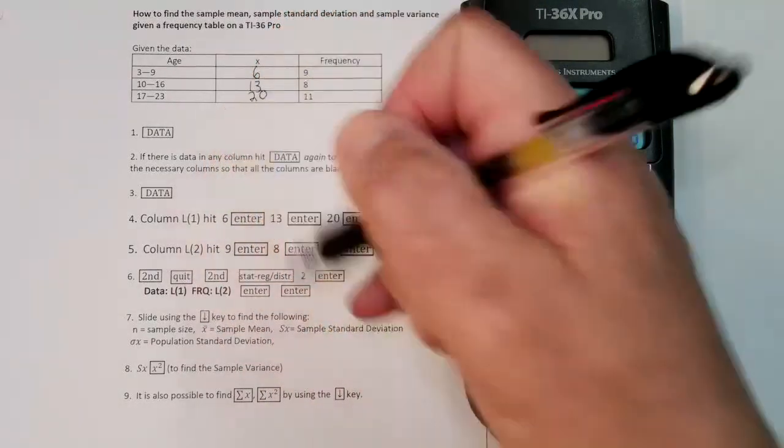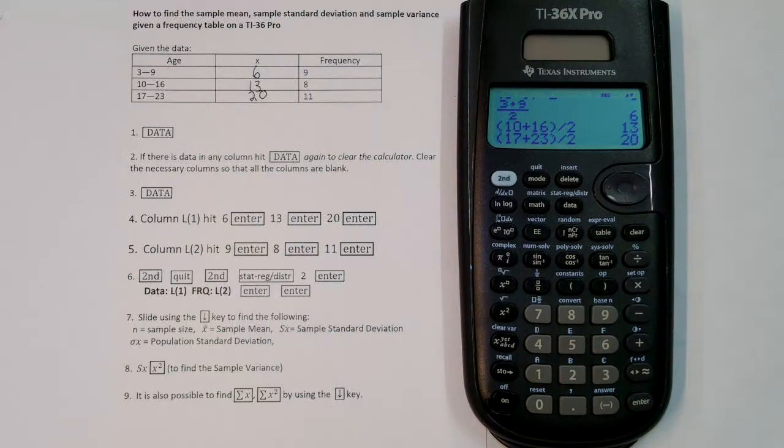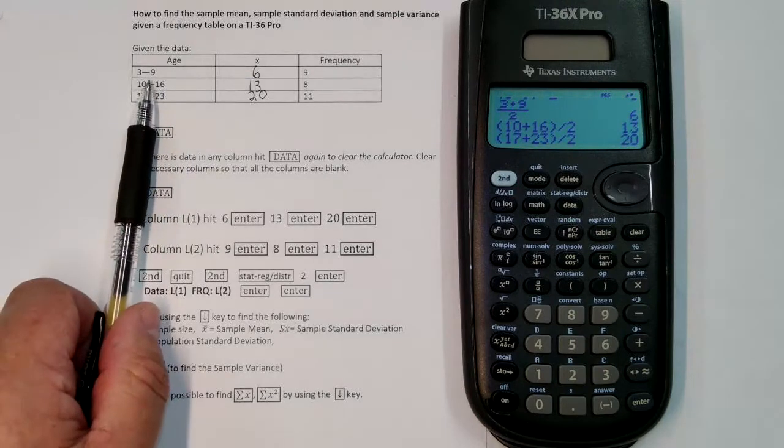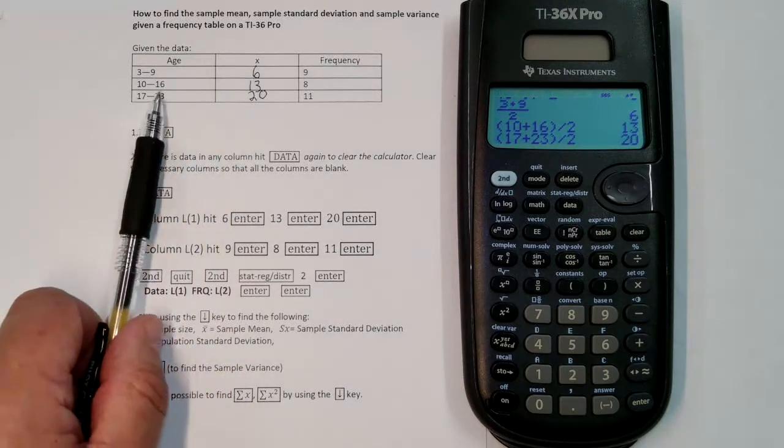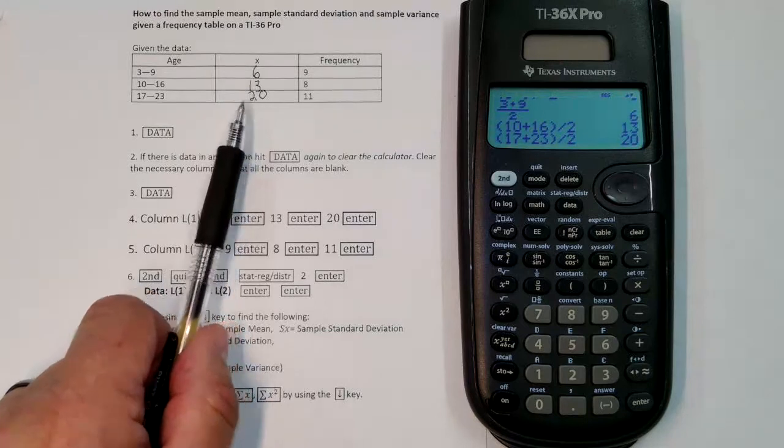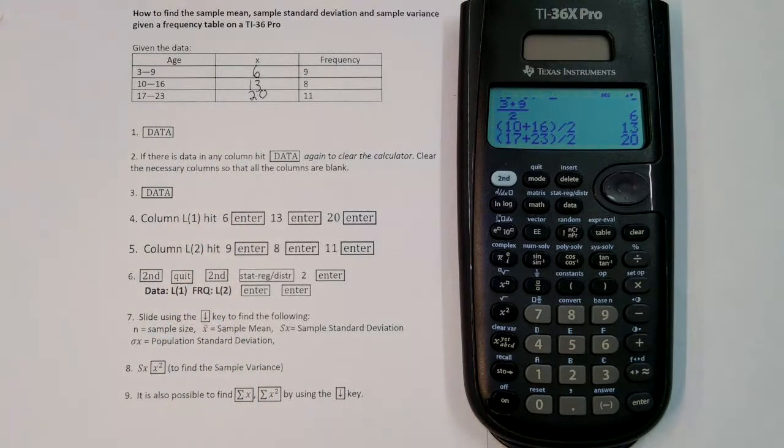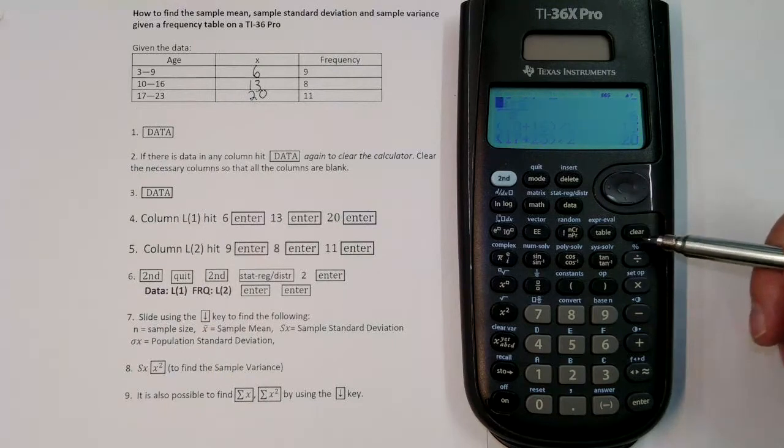So you're finding the midpoint, and by finding the midpoint, you add up the two values and divide by 2. So 6 is exactly in between 3 and 9. 13 is exactly in between 10 and 16. And 20 is exactly between 17 and 23. So that's all fine and clear. Let's actually talk about clear. Let's go ahead and figure out how to do this.